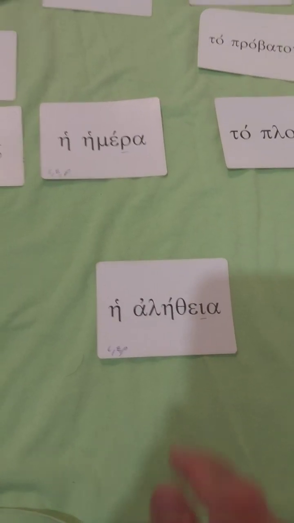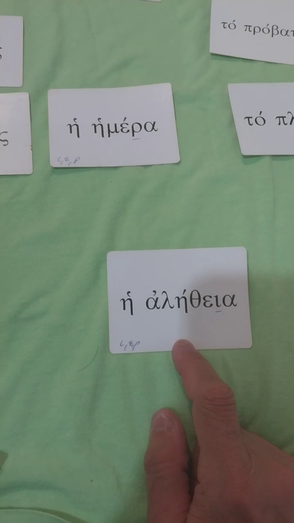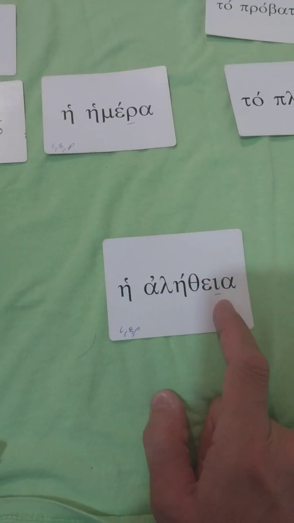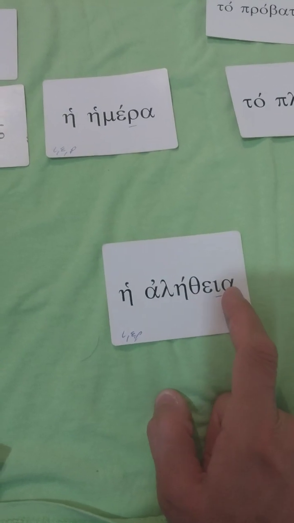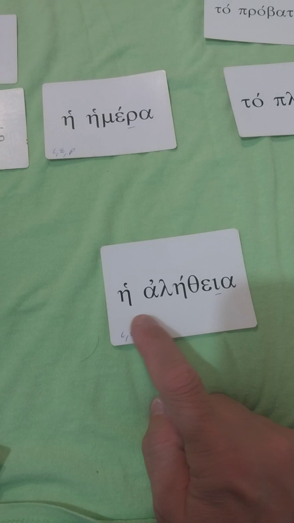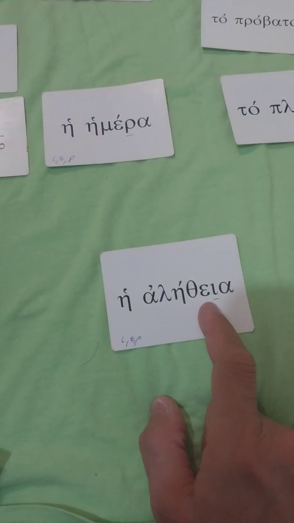Actually, I do want to point out that in the last video I made a mistake on the accent. When this goes to the genitive and the dative, this alpha becomes long, so it yanks over the accent. So it is tes aletheas.